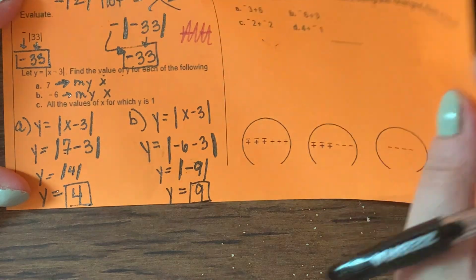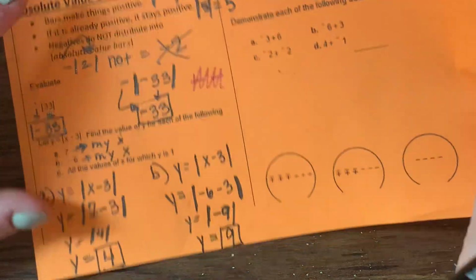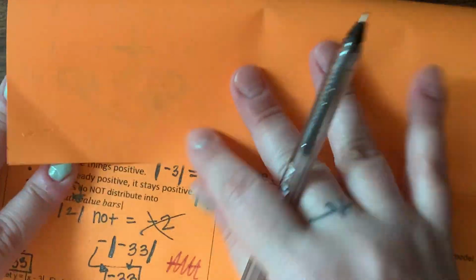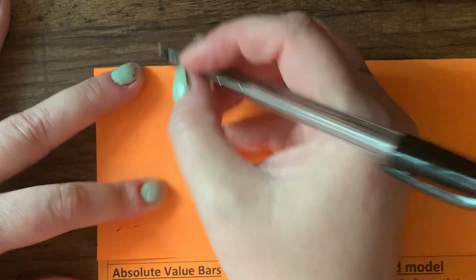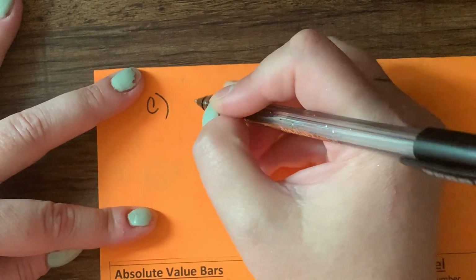Okay, part C says all of the values of x for which y is 1. Oh, shoot. Okay. I dropped my kit. Okay. Let me write this down because I don't know what the heck that just said.